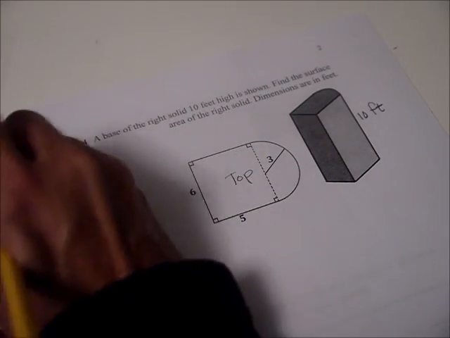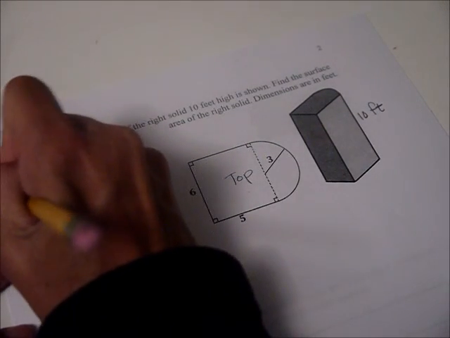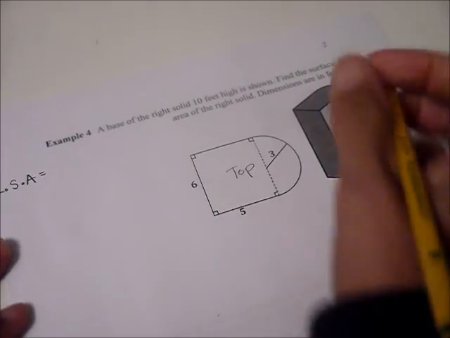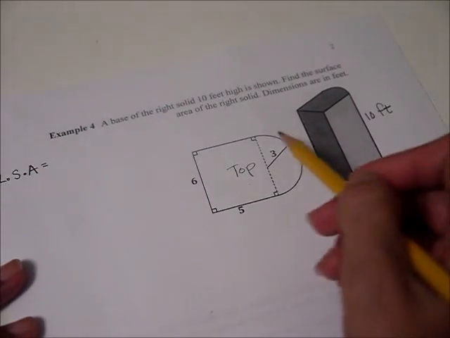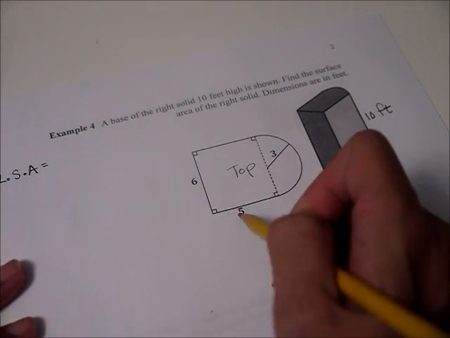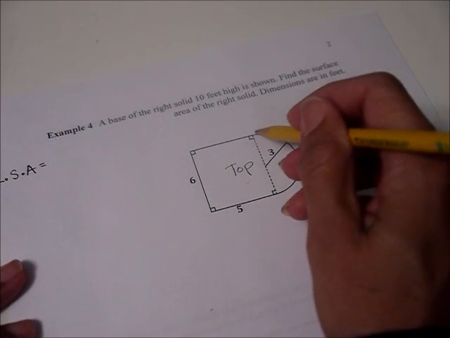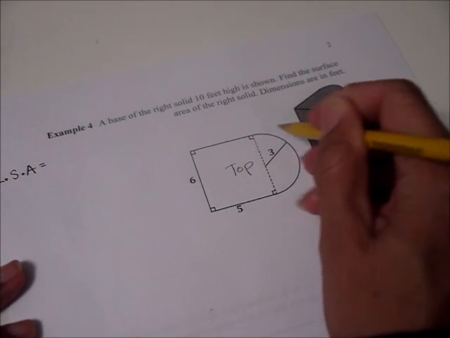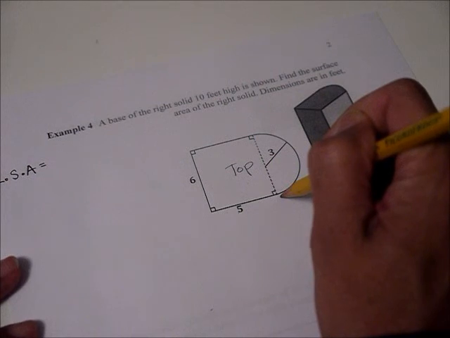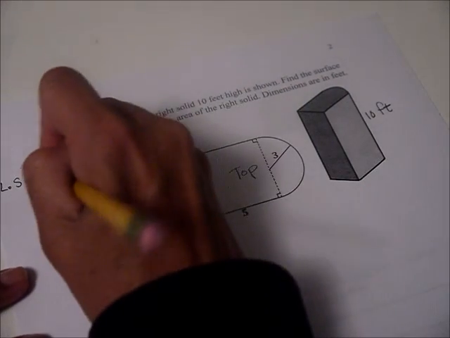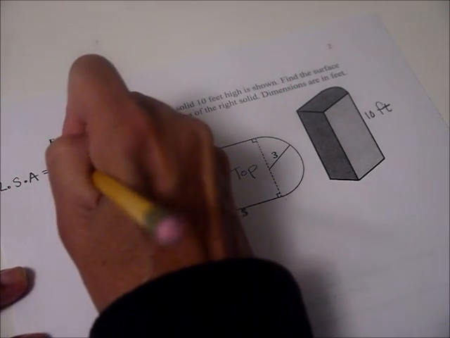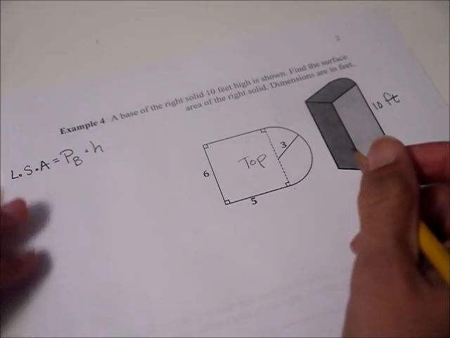Here's the perimeter of the base. It's 5 plus 6 plus 5 plus half of this circle. Oh boy, this is going to be hard, right? Lateral surface area equals perimeter of base times height.